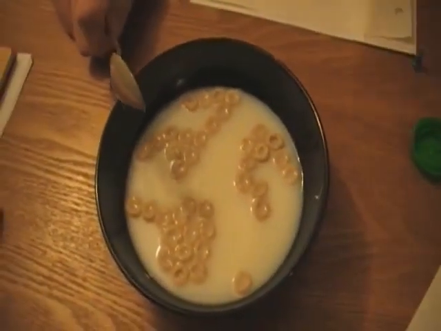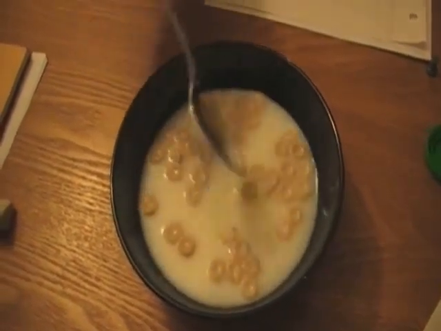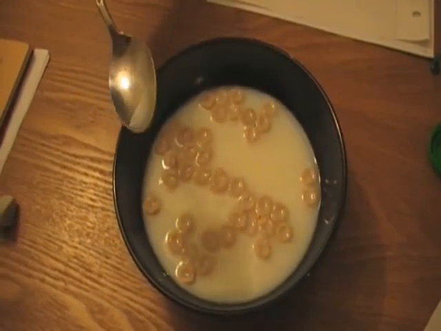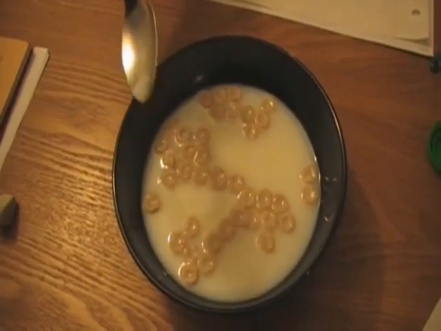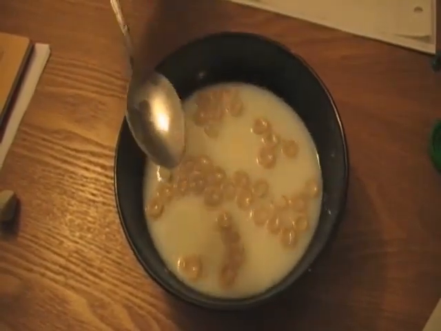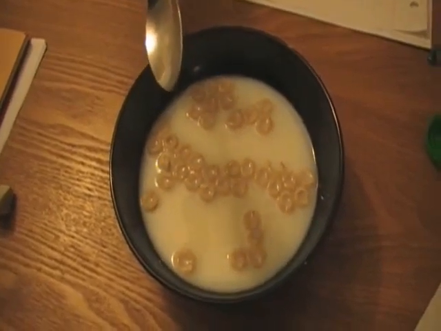Alright, today we're going to explain the Cheerio effect. What is the Cheerio effect, you ask? Well, watch and learn. Notice how the Cheerios are clumped together or stuck to the wall. If you break them apart, you'll notice that after a short period of time, none of the Cheerios are separate anymore. They'll all clump together or move to the wall. This is known as the Cheerio effect.